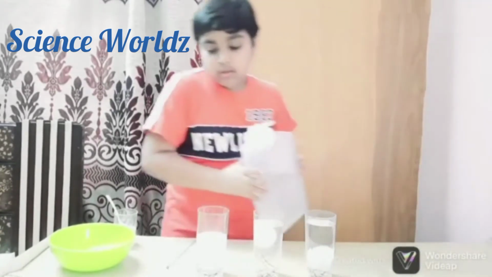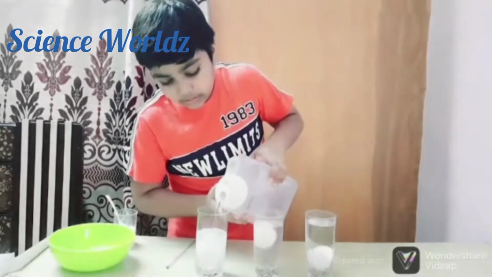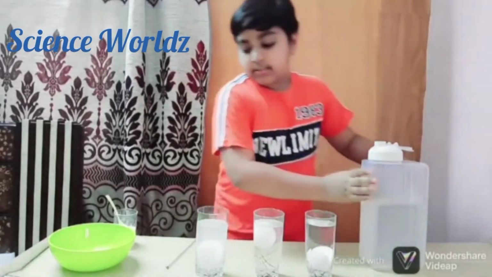Now, slowly pour water in it. The egg stays at the middle.